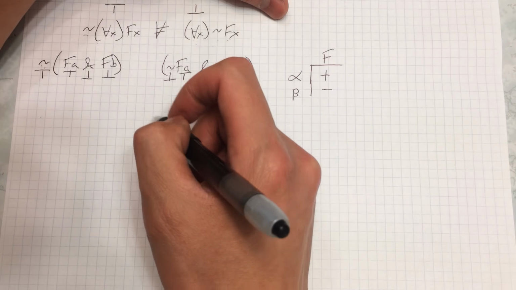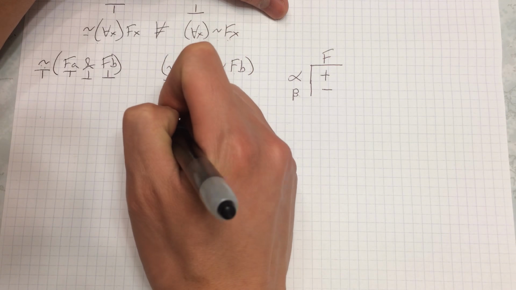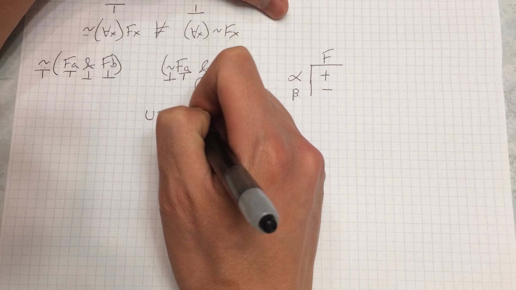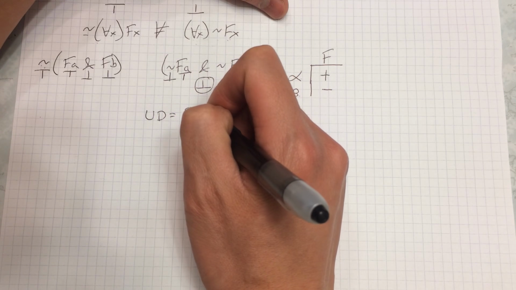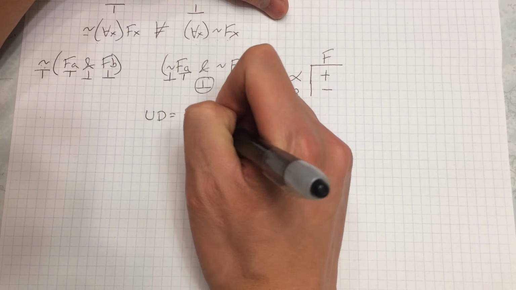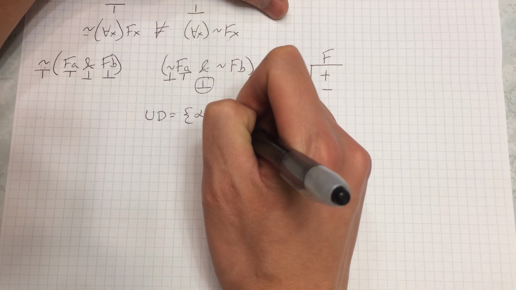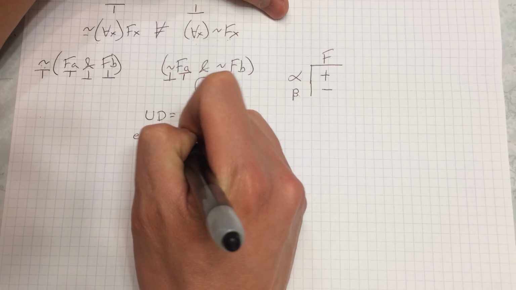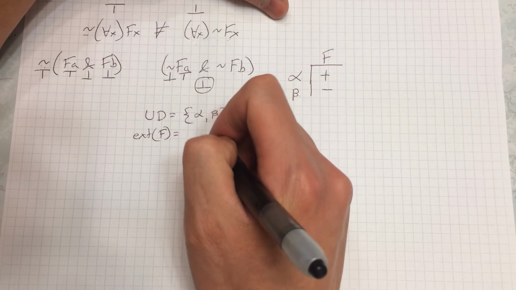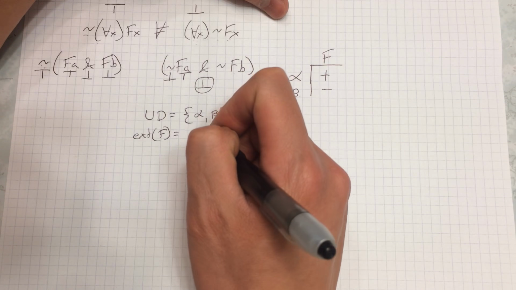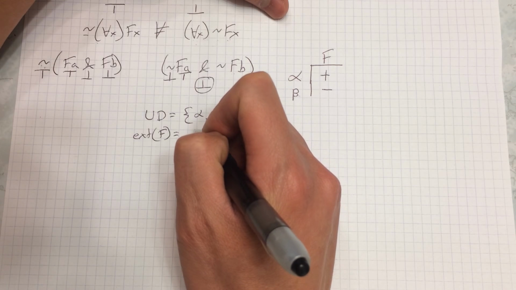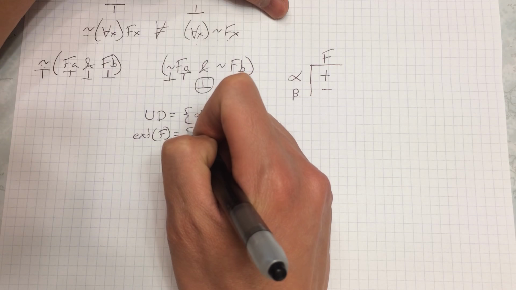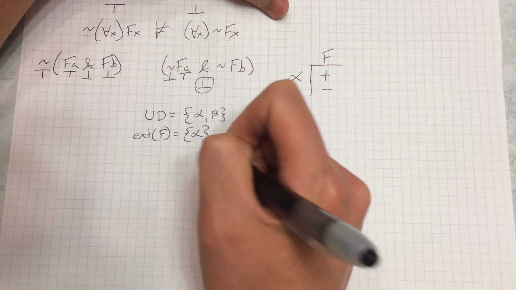Okay, so we build our interpretation by stating the universe of discourse and adding the curly brackets to show that there's a set of two objects. And in the extension of f, we have just one object that satisfies that quality. And that object is alpha.